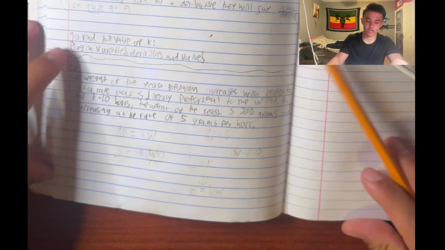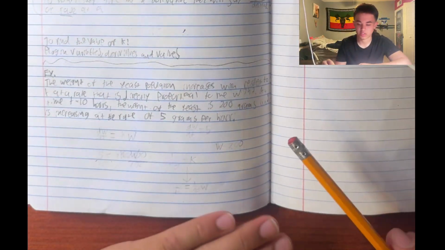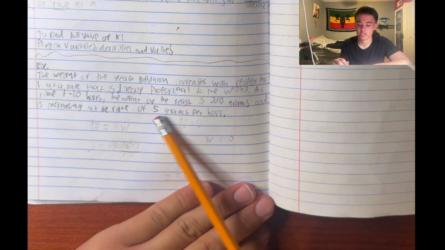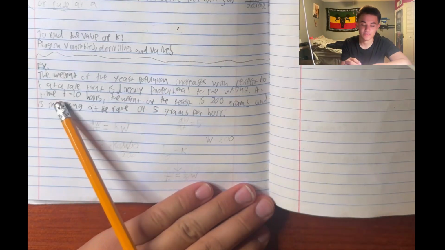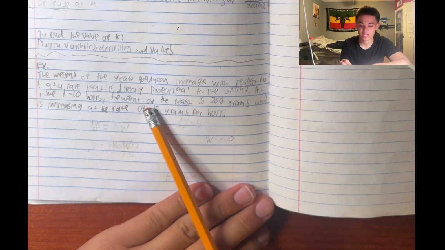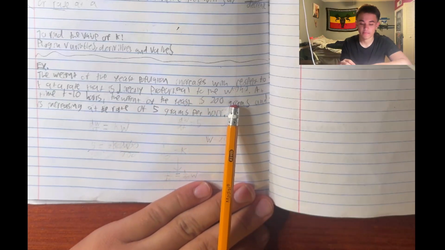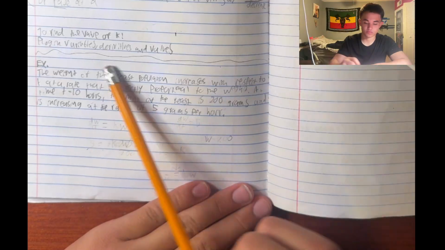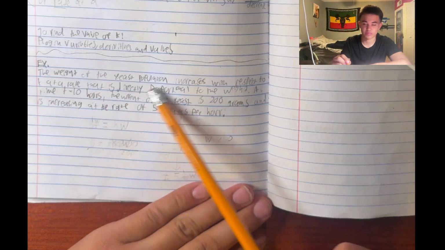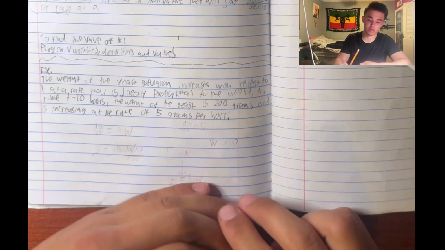So we got the weight of the yeast population. Let me read this again. Actually, we don't need to read it. So the weight of the yeast population increases with respect to t at a rate that is directly proportional to the weight. So as we see, we got, at a rate that is directly proportional. That should give you all the stuff you need.